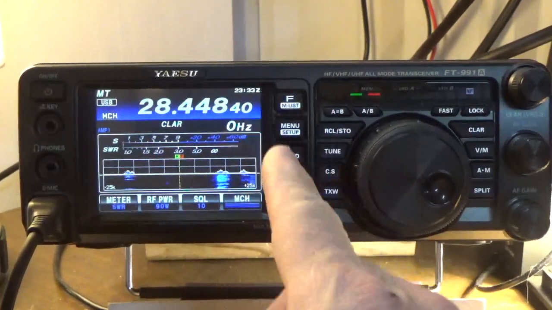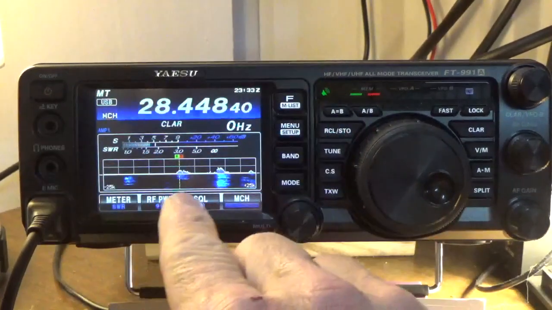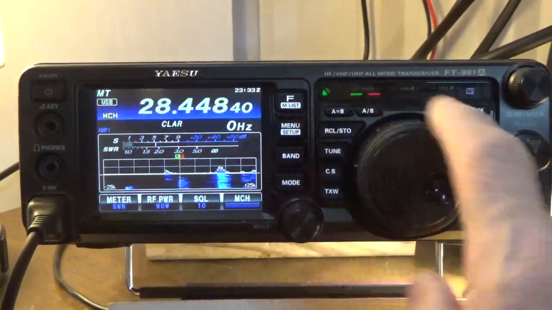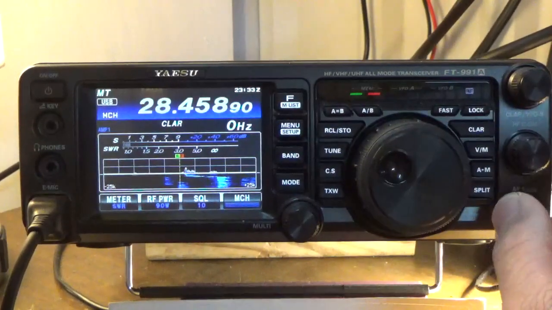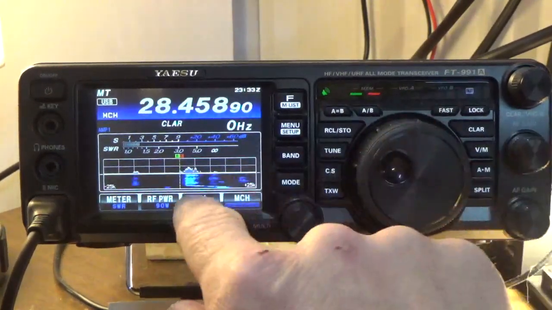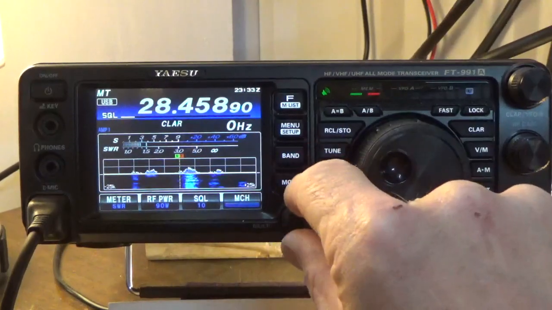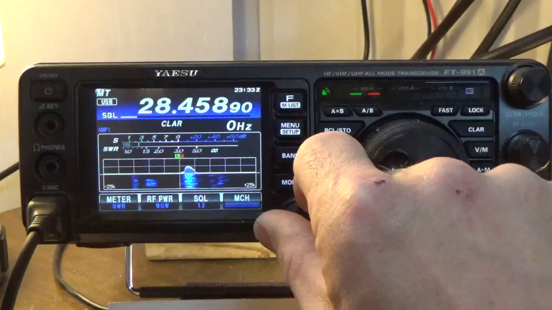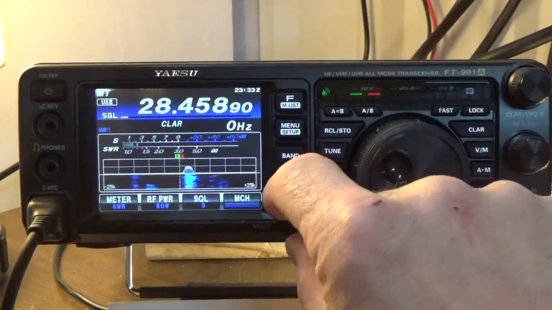Now I don't actually have to run my antenna tuner on 10 meter because it's resonant pretty much across the whole band. So what I'll show you now is when I find a frequency, let's adjust our squelch. Press it here. Okay, we'll turn it down.